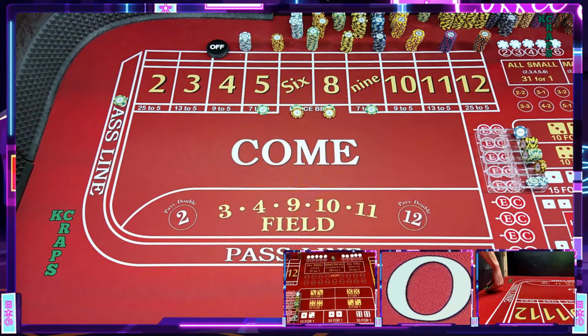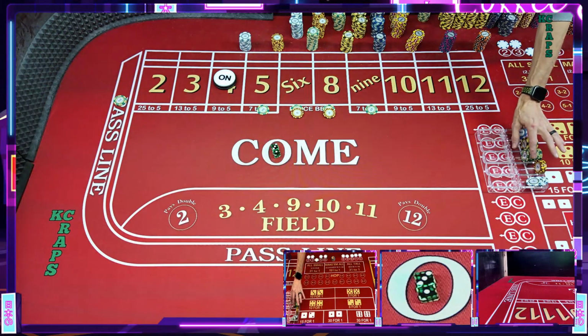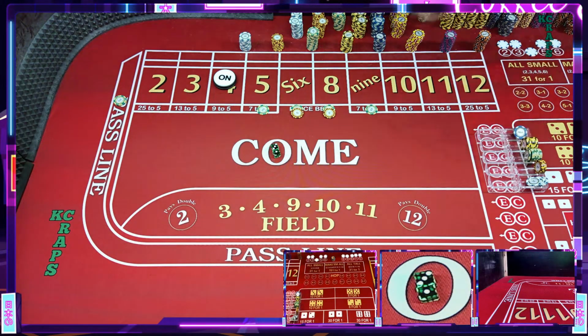Here's our next toss. Come out, roll. Come on. Get it. 4, 3, 1. We'll take it. There's our 3, 1, 4. I'm going to put $50 back on the pass line odds and leave it right there.